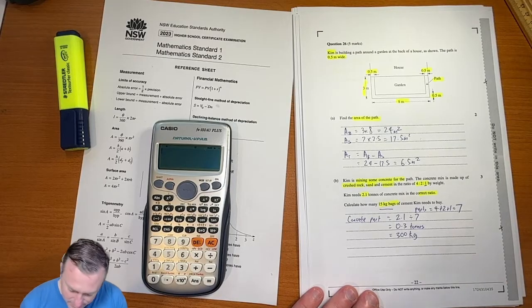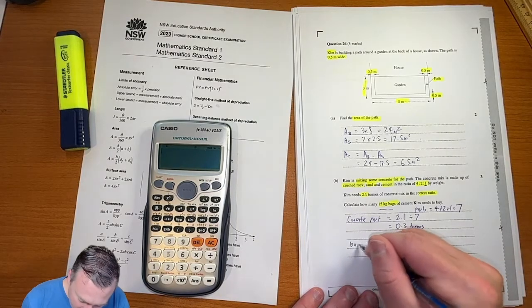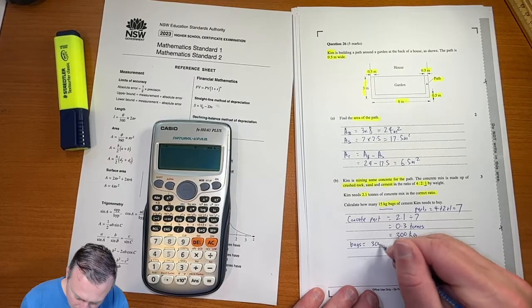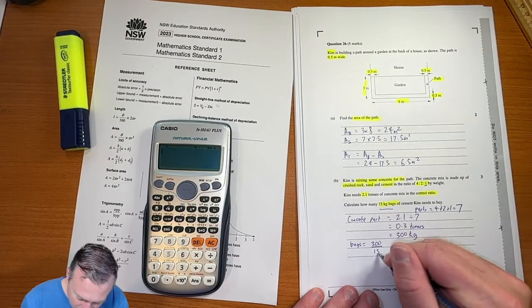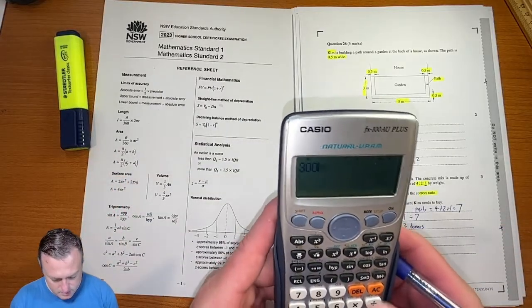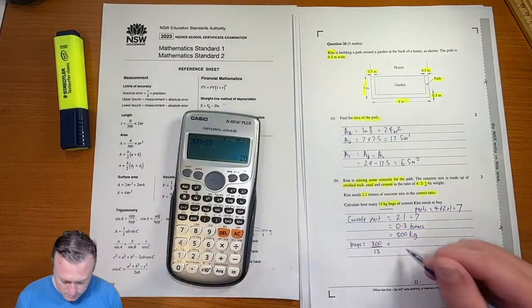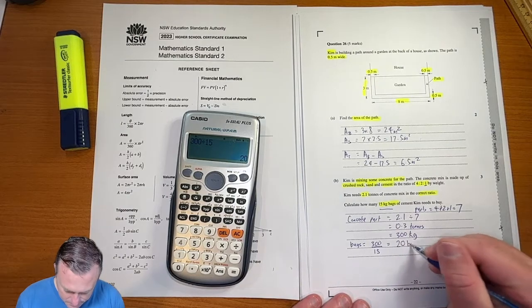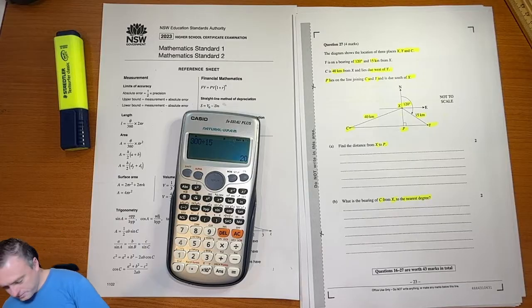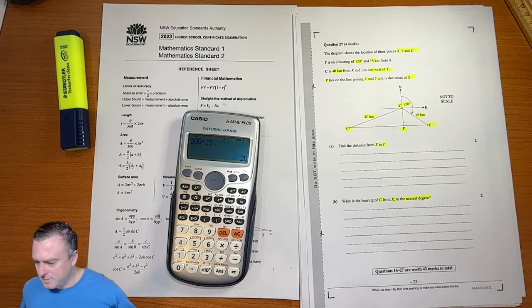Calculate how many bags is needed. So the bags then equals the 300 kilograms divided by the 15. Grab a calculator. Gonna need 20 bags. Cool. Next one.